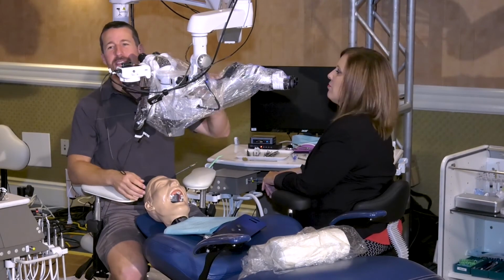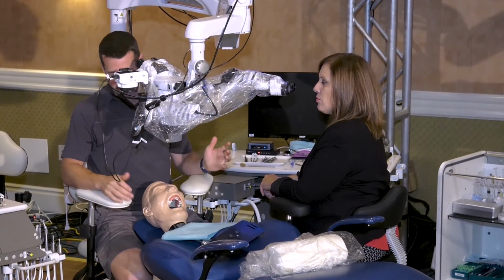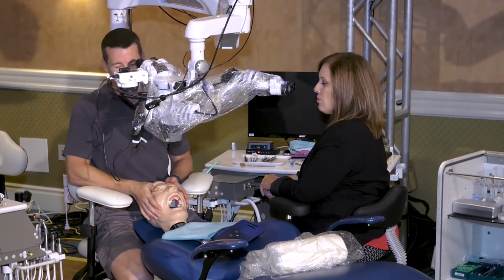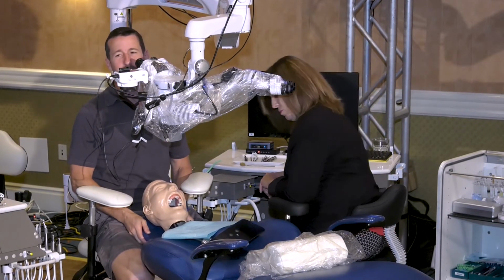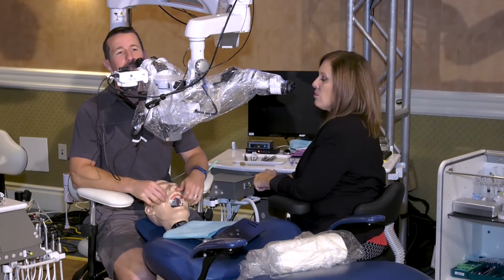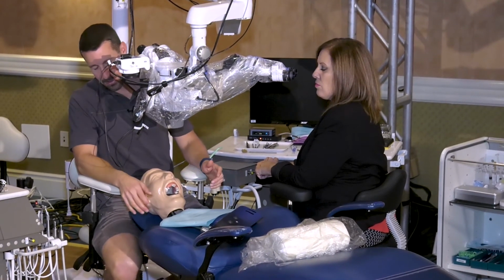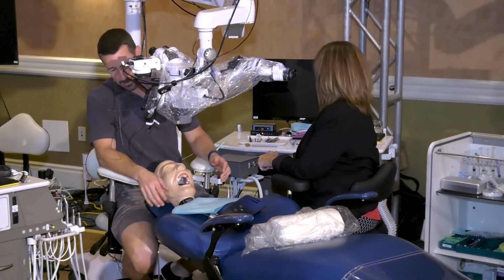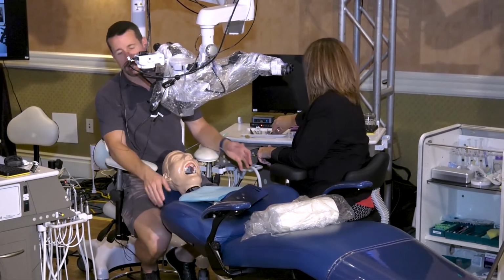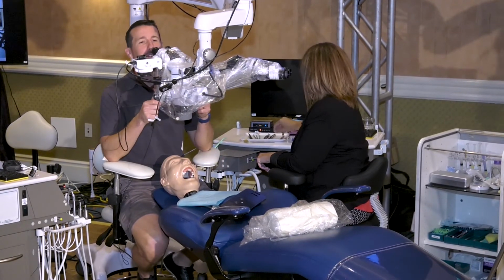When we work with the assistant scope, you start out, the doc gets himself positioned, he's positioned behind the chair, has his legs underneath the chair, can shift back and forth, up and down. These chairs are really nice as far as the swiveling, because this allows you to do all the movements of the patient without having to move the scope.